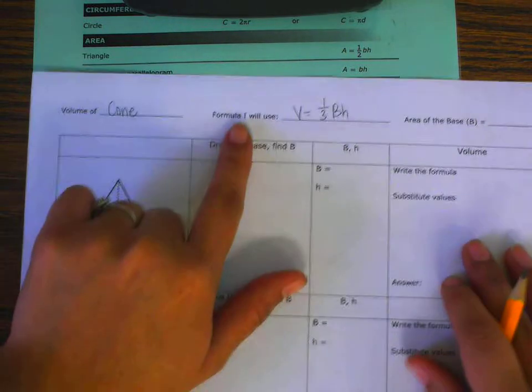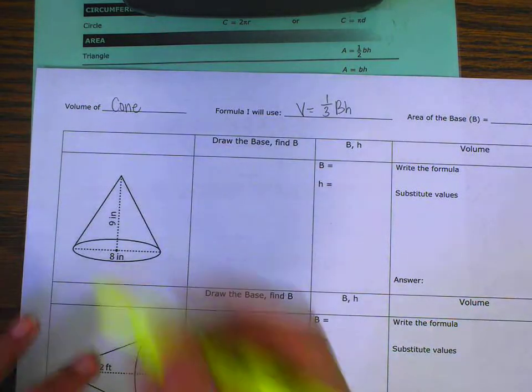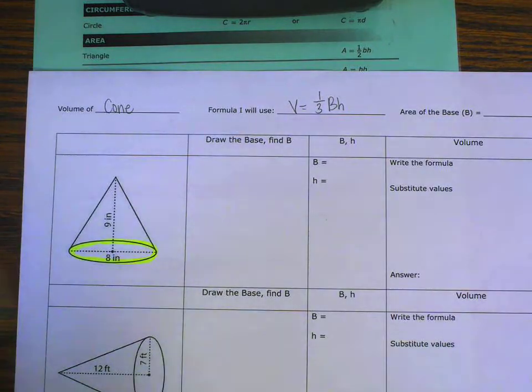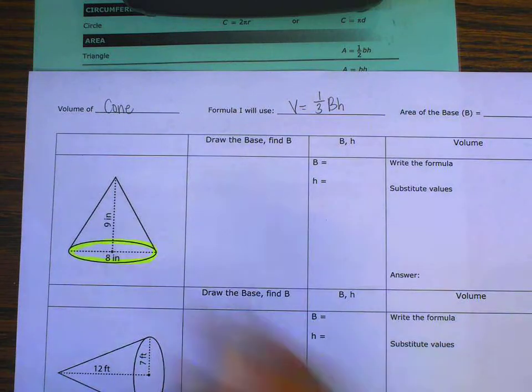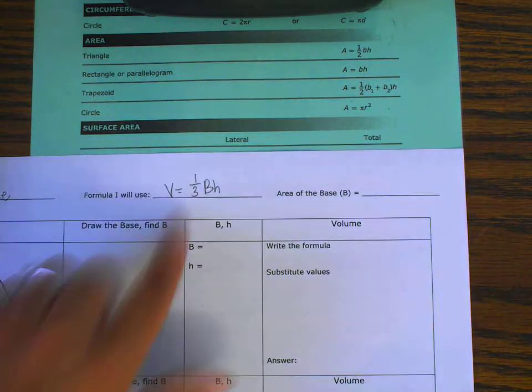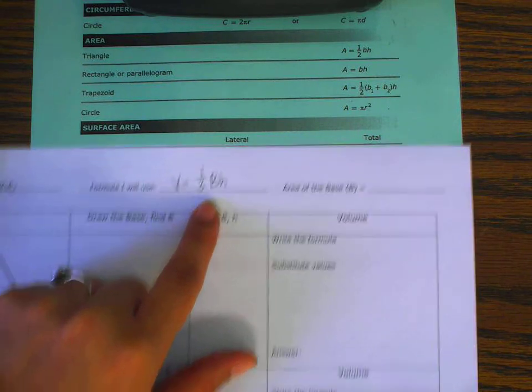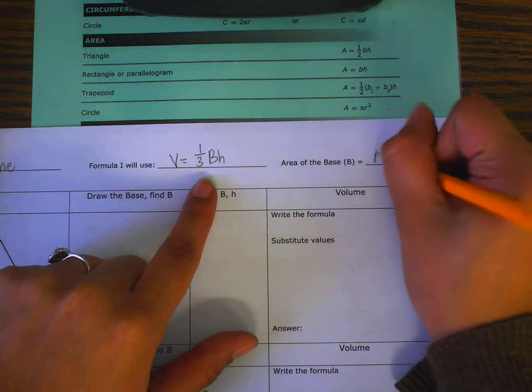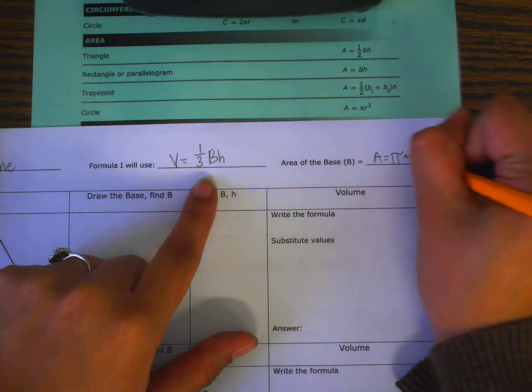And as you can see here, for example, if we're looking at this cone, we have a base in the shape of a circle. So we need to find the area of that circle to find the area of the base to use in our formula. So we go to the circle section, and the area of a circle is found by area is equal to pi radius squared.